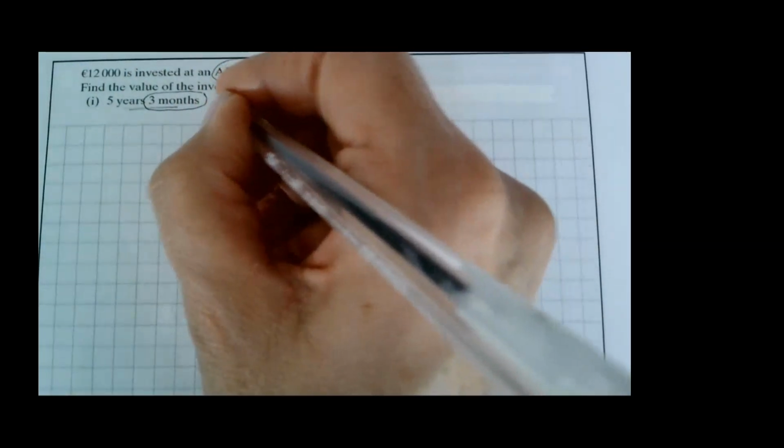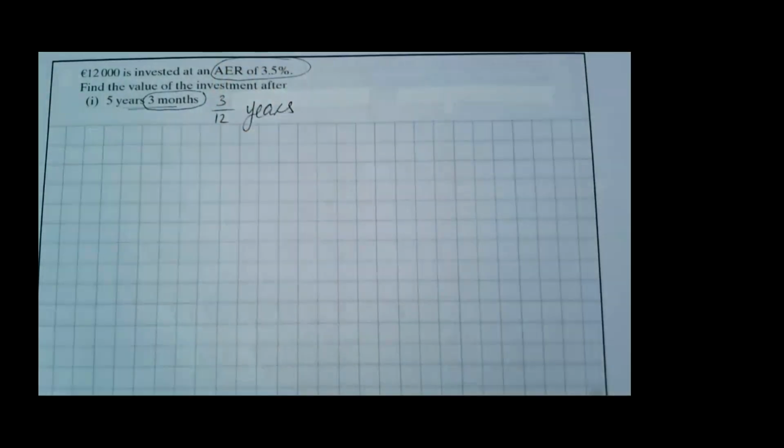They've got to match. Okay, so I'm going to go with the quickest calculation here, which is just to convert the 5 years and 3 months into years. Okay, so 3 months is 3 out of 12 years, isn't it? There's 3 months out of 12 in terms of years.